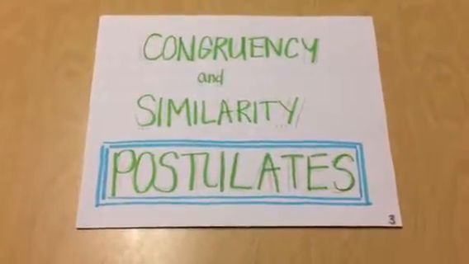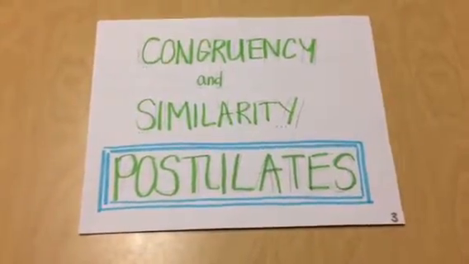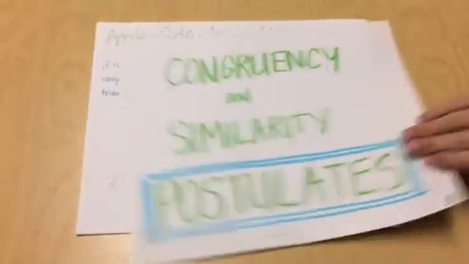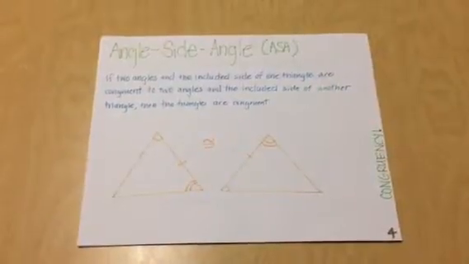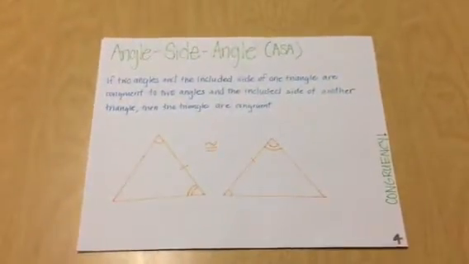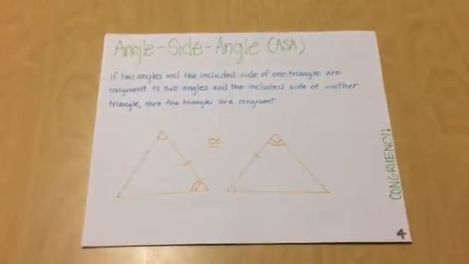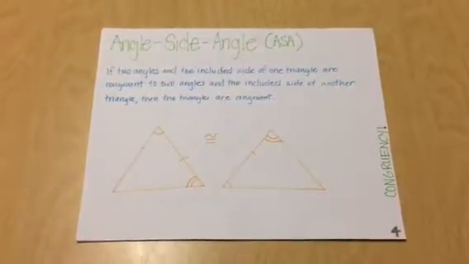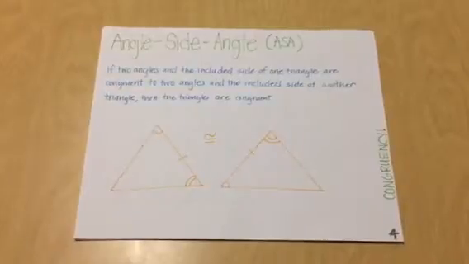Now we're going to move on to the congruency and similarity postulates. Angle side angle is if 2 angles and the included side of one triangle are congruent to 2 angles and the included side of another triangle, then the triangles are congruent.